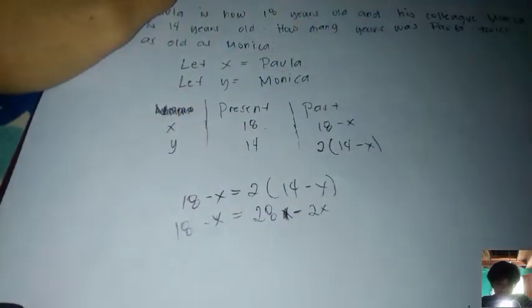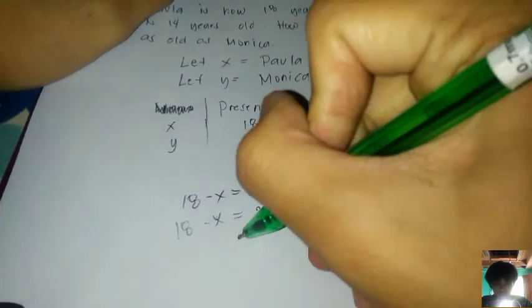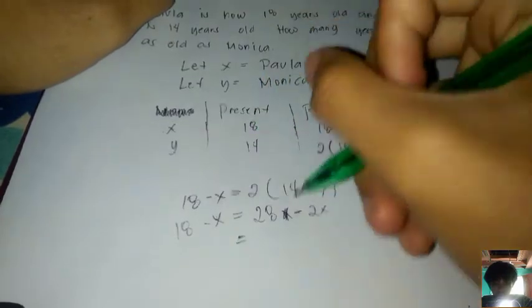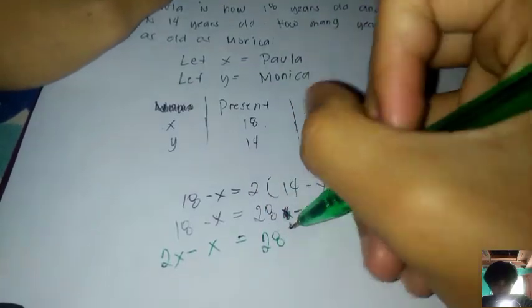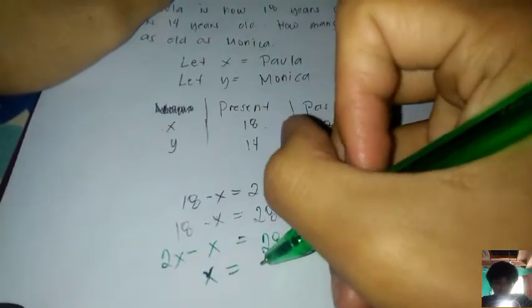Let's copy. Then let's transpose the like terms, so we have here the 2x minus x and 28 minus 18, so x equals to 10.